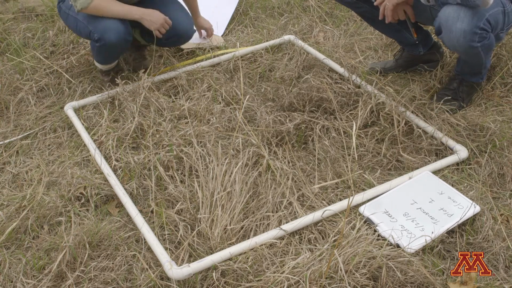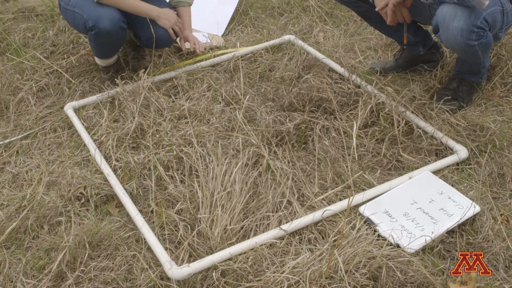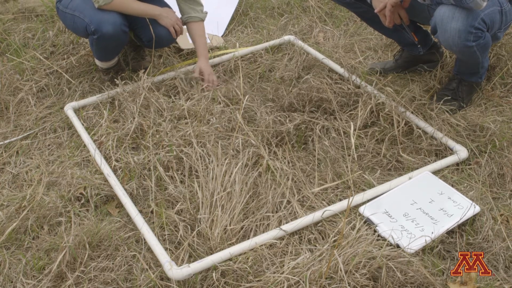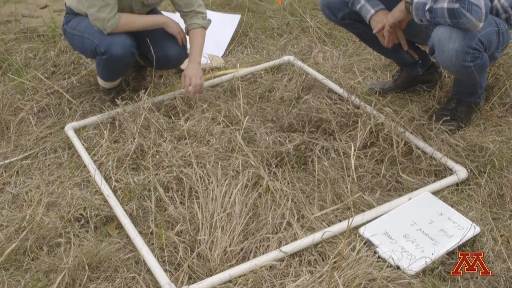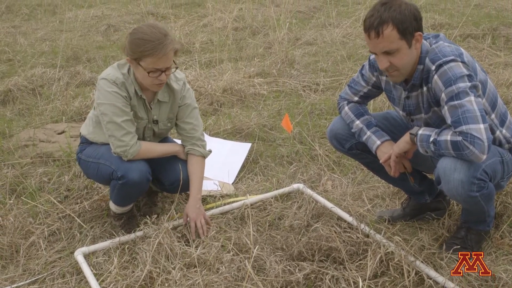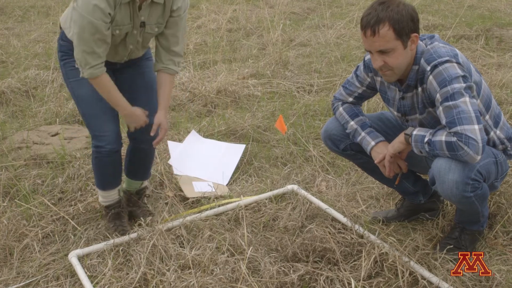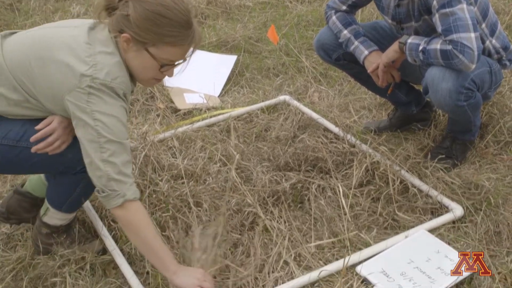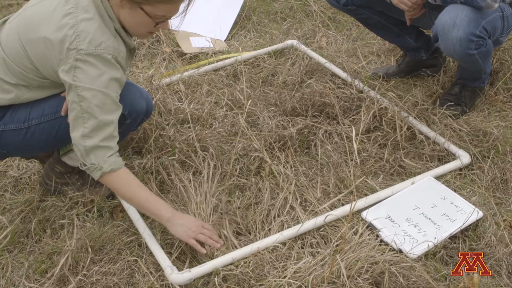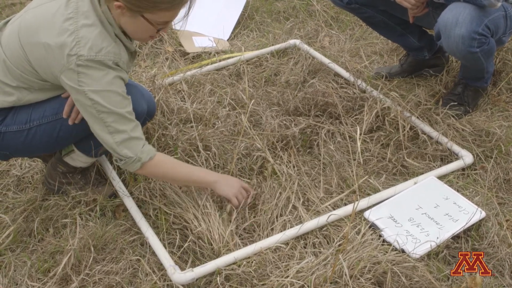Now, in this particular case, for the grasses, given the stage of development, it can be really hard to tell apart the rhizomatous grasses and the bunch grasses. And that might be something that you find out in the field. We can see here, this looks like a good example of a bunch grass from last year, but hard to tell some of these new growth.